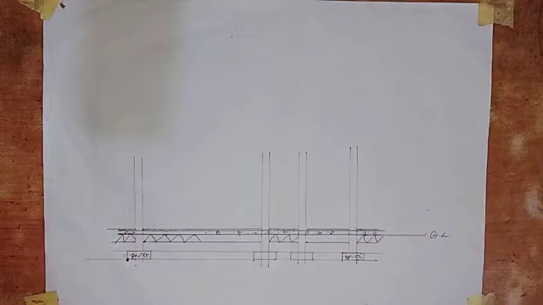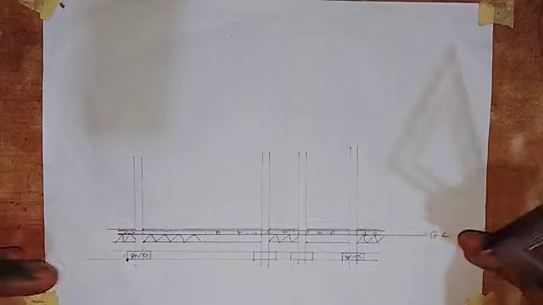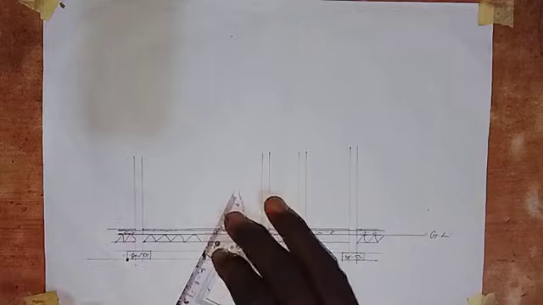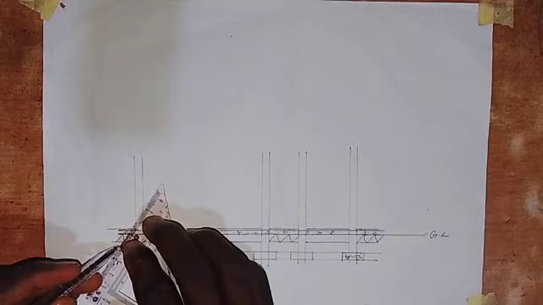So another thing that is not mentioned for the floor is the earth, that is the sand underneath the floor. So we need to show it here. This is how I usually make my own.